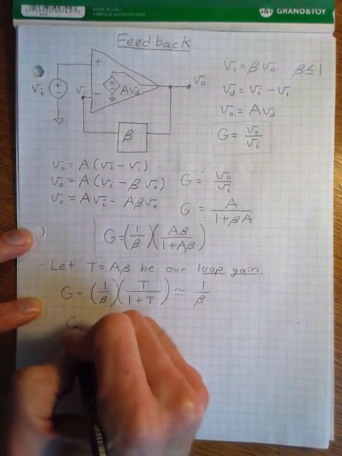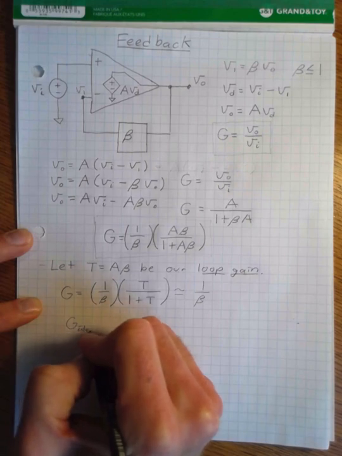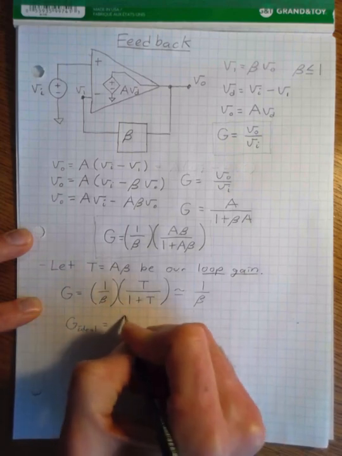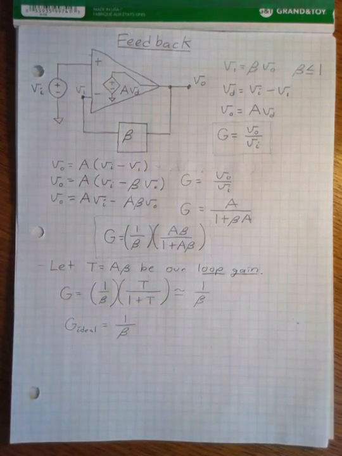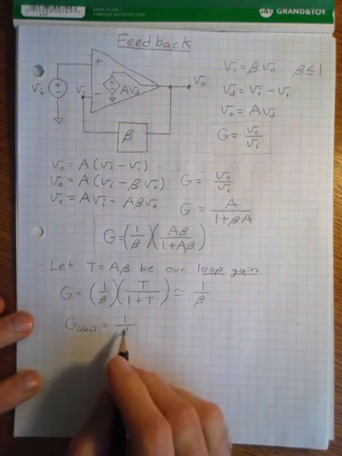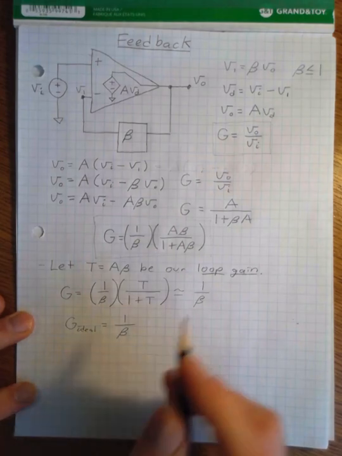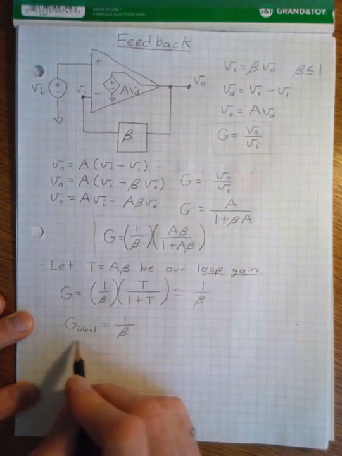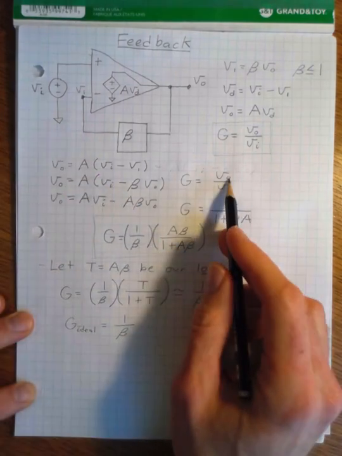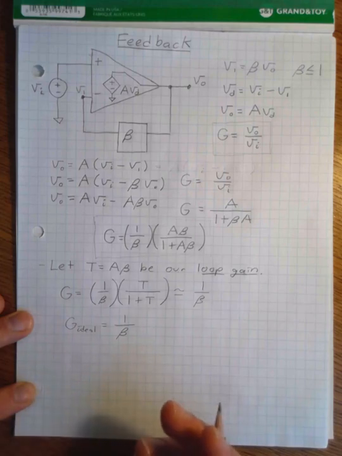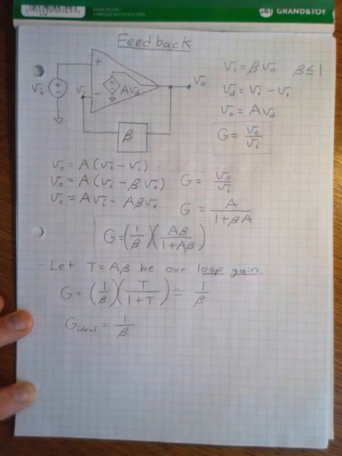In fact, our ideal gain is 1 over beta. So it's not infinite, right? So this infinite gain has kind of disappeared. And in return, the gain of our amplifier is 1 over beta. And because beta is always less than or equal to 1, the voltage gain of our overall amplifier, output over input, is going to be greater than 1. So we get some amplification, but not an infinite amount of amplification.